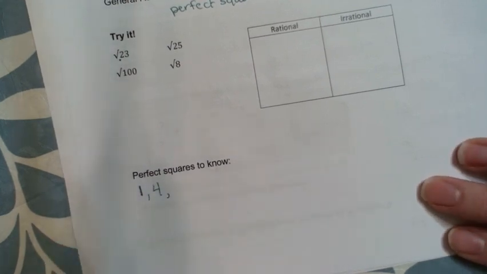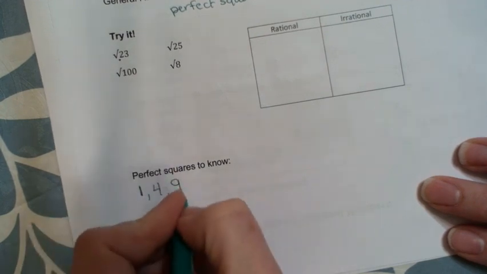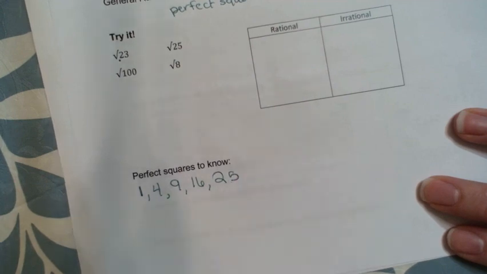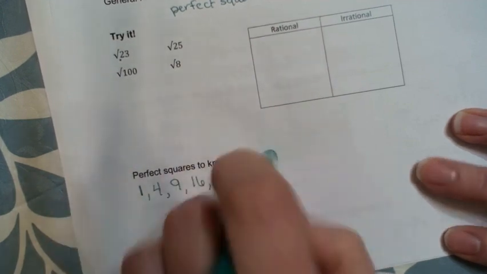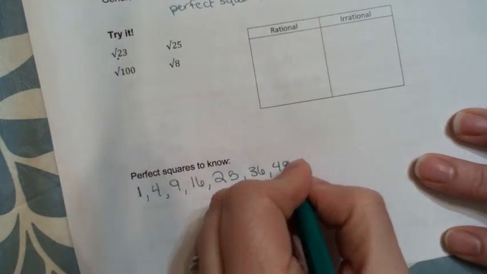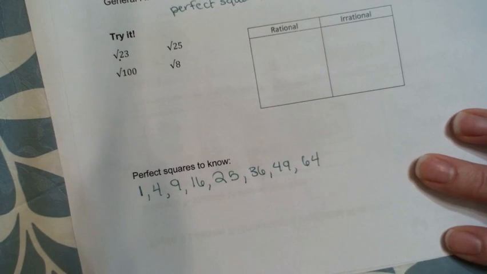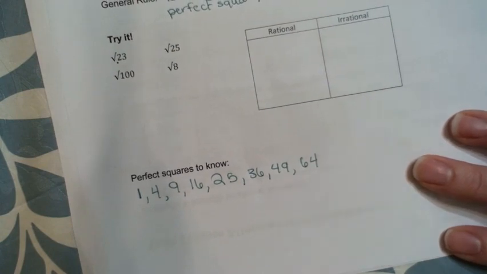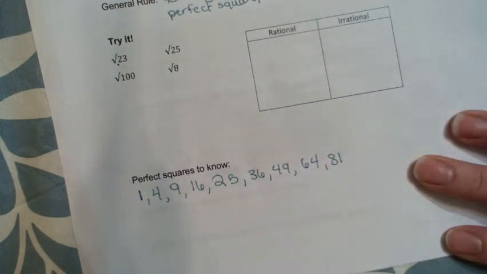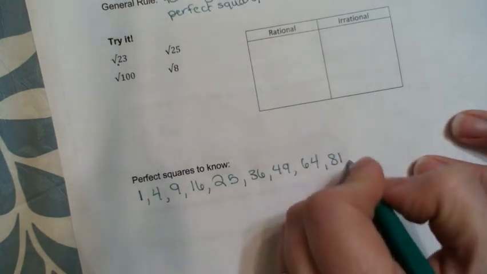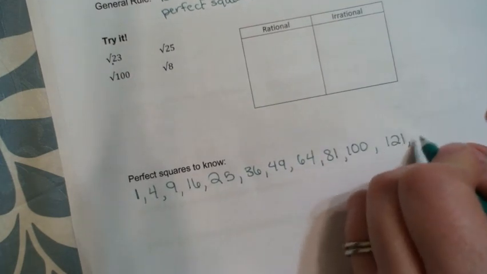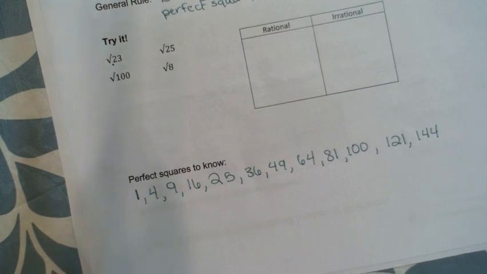So it's any whole number multiplied by itself. 3 times 3 is 9. 4 times 4 is 16. 5 times 5 is 25. 6 times 6 is 36. 7 times 7 is 49. 8 times 8 is 64. 9 times 9 is 81. 10 times 10 is 100. 11 times 11 is 121. And 12 times 12 is 144.